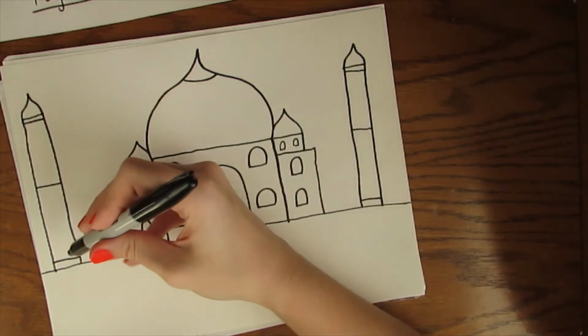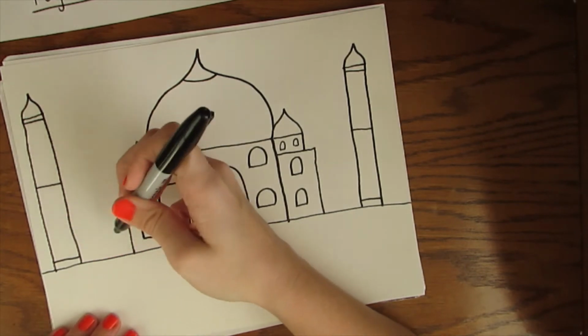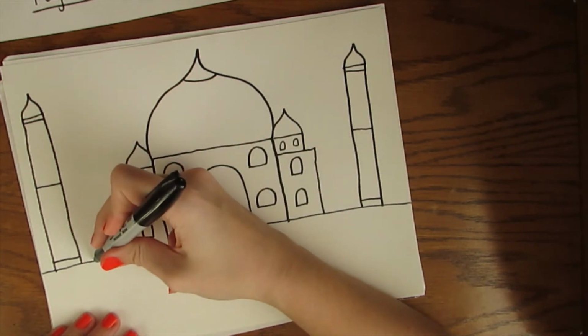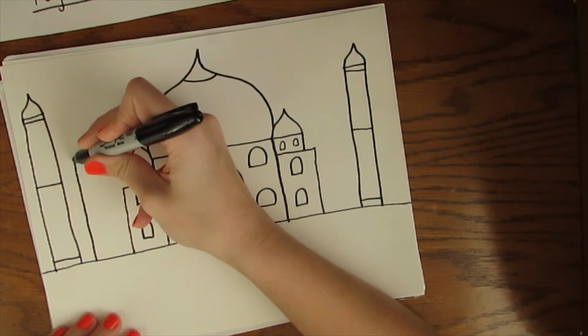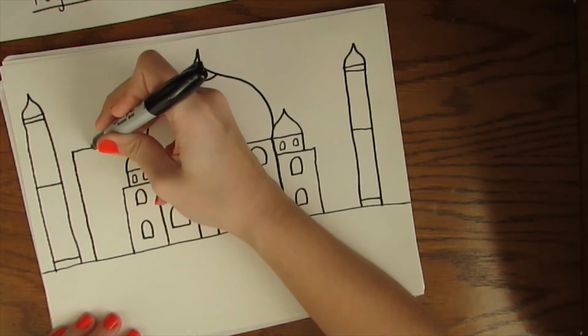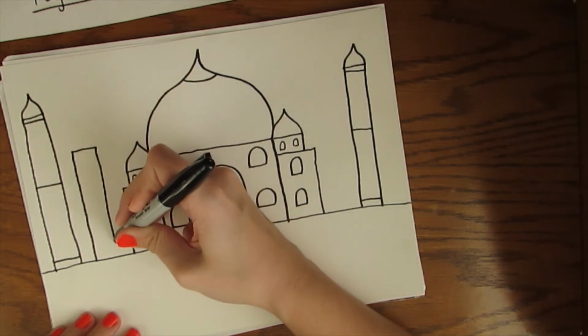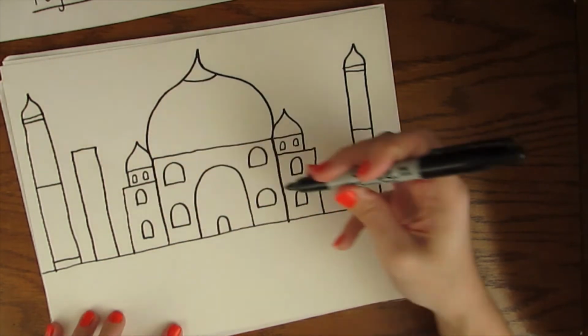In our drawing, we're gonna start in between one of our minarets and the main building, and we're gonna draw another one. But the difference is these next 2 minarets need to be shorter. And I really should have made that one a bit skinnier.